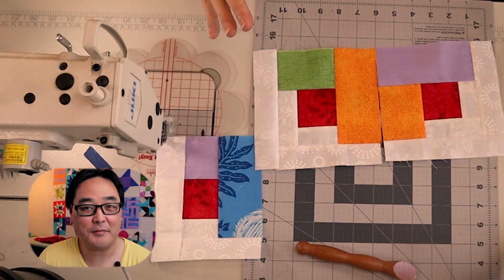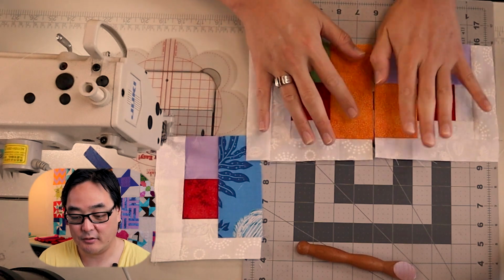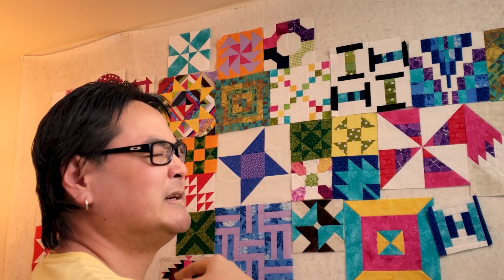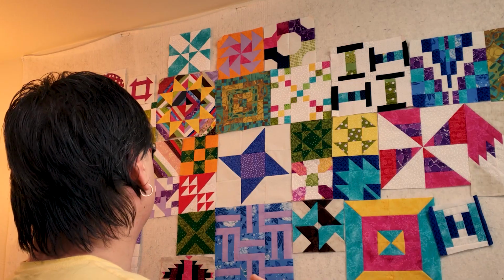I'm a little biased, but my favorite, of course, was the log cabin. Even with all the screw-ups that I did trying to put that block together, with all the miscuts and the retakes that I had to do, it's still my favorite. What was my least favorite? I don't know. What was my least favorite one?